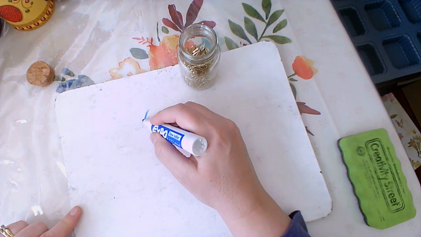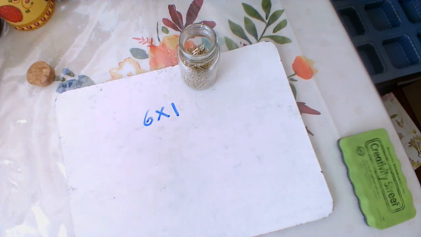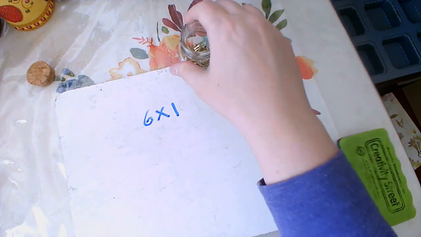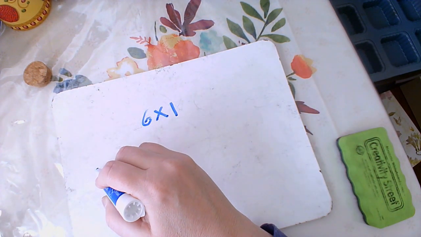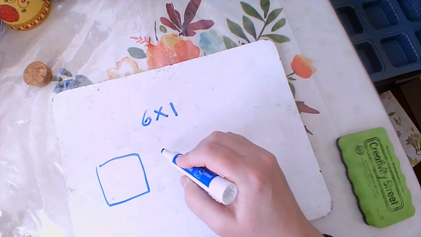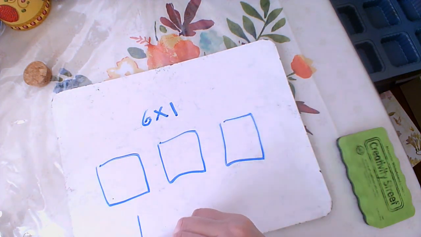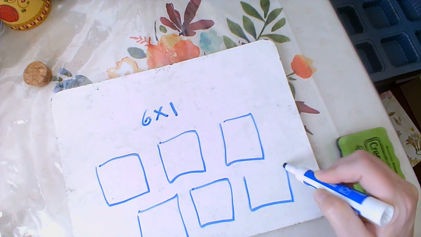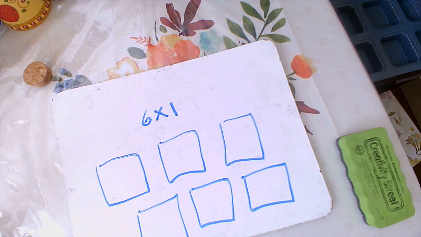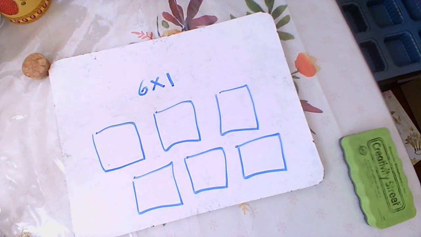I wonder what 6 groups of 1 would look like. Well, I'm going to make 6 groups, and so just to help me out, I'm going to use squares for my groups. There's 6 of them. And 6 groups of 1.